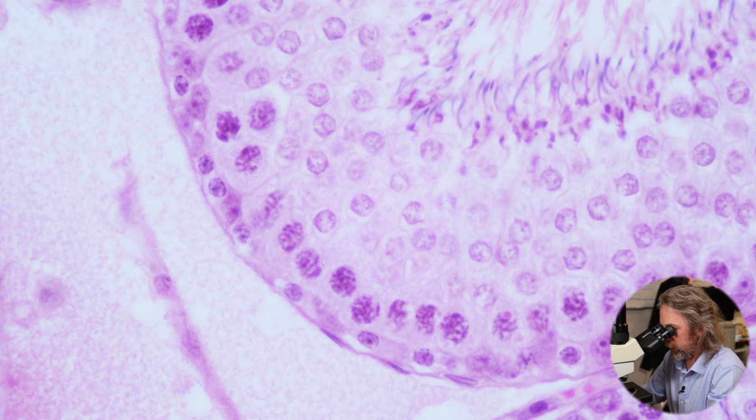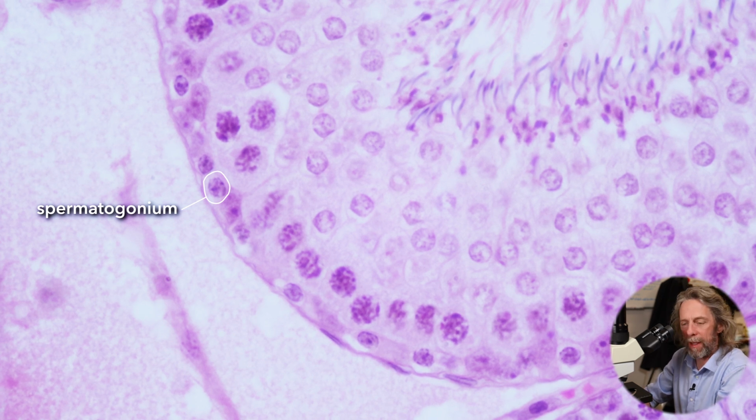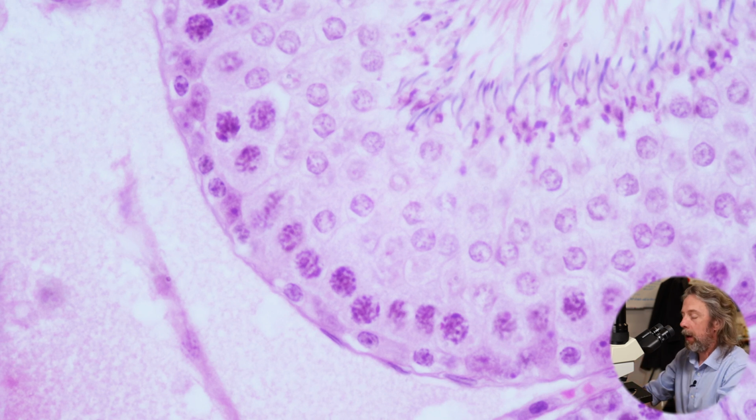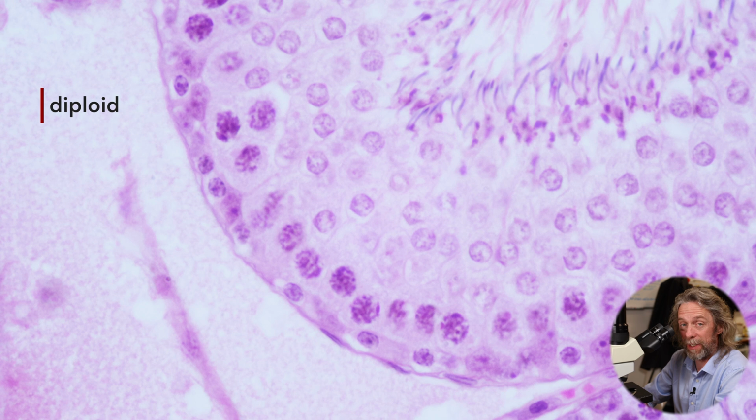All right, so if we look next to the basement membrane, the outer edge of the seminiferous tubule, we can see those spermatogonia. And some of those spermatogonia cells are going to divide. Now, most of the cells in the body have got 2 copies of every gene. Genes are stored as DNA. That DNA is wrapped up and stored as chromosomes. So most cells in the body have 2 sets of chromosomes, which means they are diploid cells.